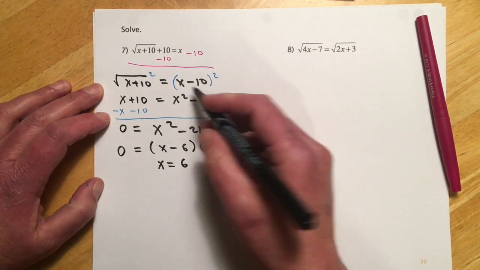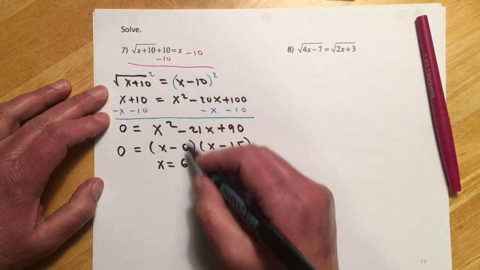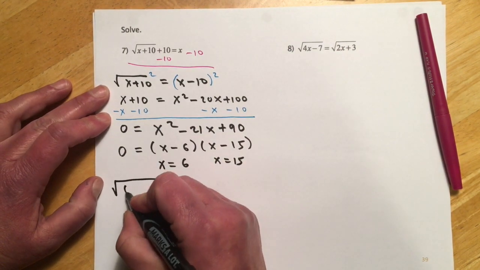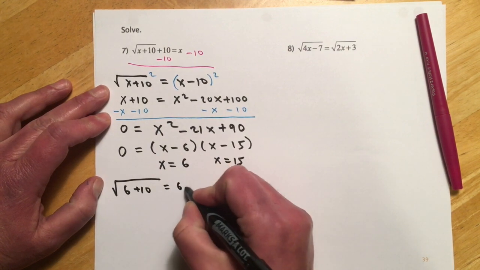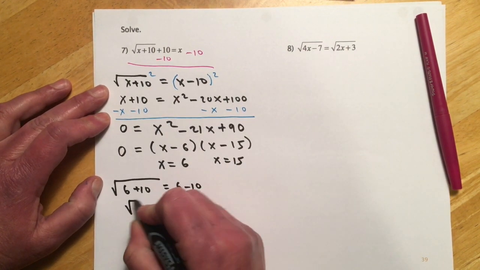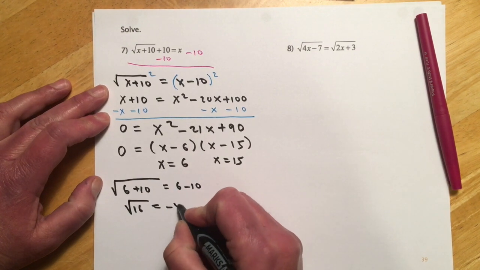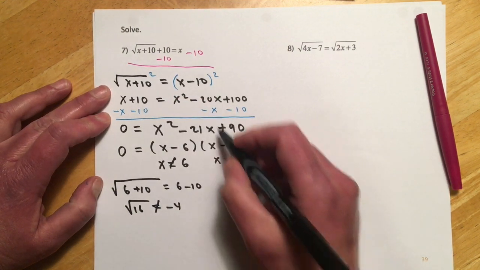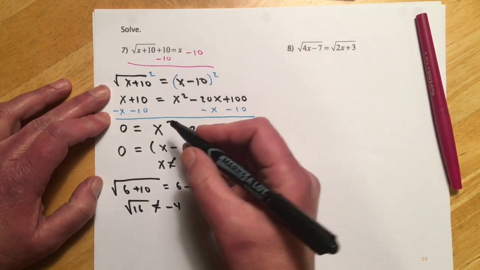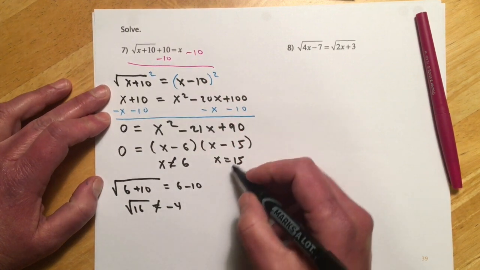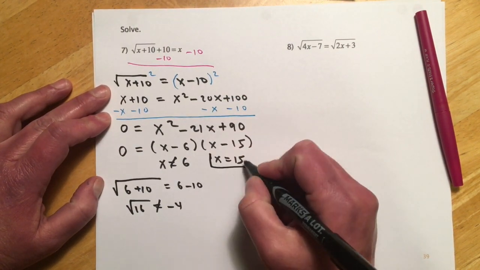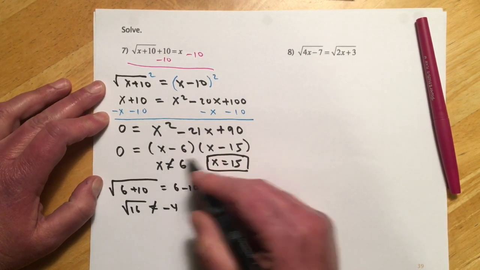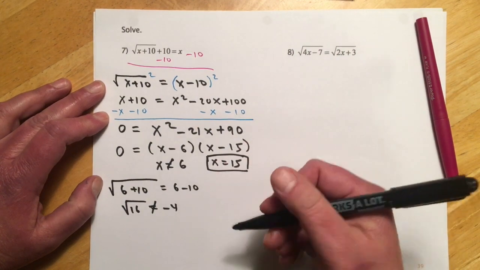And so if we check, like I said, I like to check this line just because it makes the negative pop out really easy. So if I put the 6 in, it's 6 plus 10 equals 6 minus 10. Right there you can see there's a problem. So that's going to be 16 equals negative 4. Nope. So that one doesn't work. If I throw the 15 in, then it keeps this side positive, so square root 25 equals 5. So that's the one that works. It can be that they both work, it can be that neither one works, or it can be one works. So you just have to check both and see.